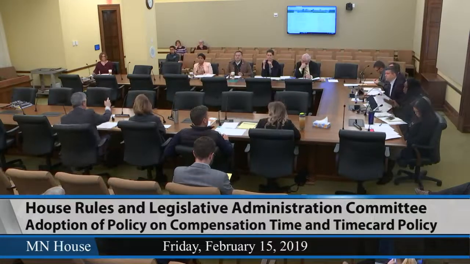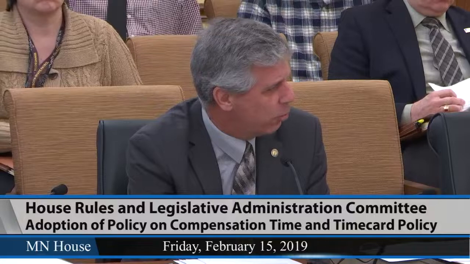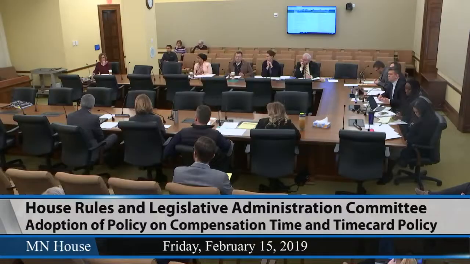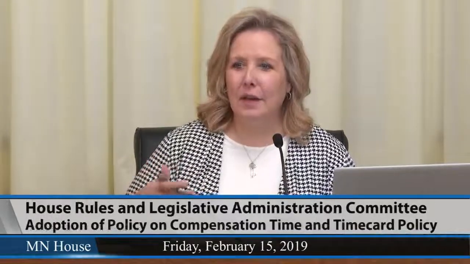Representative Drazkowski. Thank you, Mr. Chair. So Ms. Knight, the policy looks good to me, but what was the reason for having 1.5 to 1 before? Do we know? Ms. Knight? Mr. Chair, Representative Drazkowski, years ago, it actually started out at 2 to 1. And then the House and Senate have decreased it, I think, as they've become more comfortable with the comp time policy.